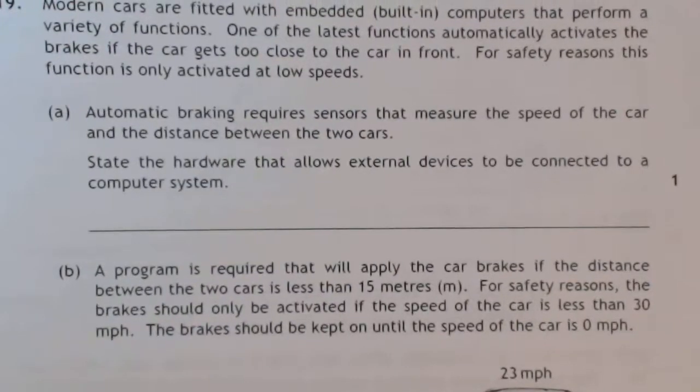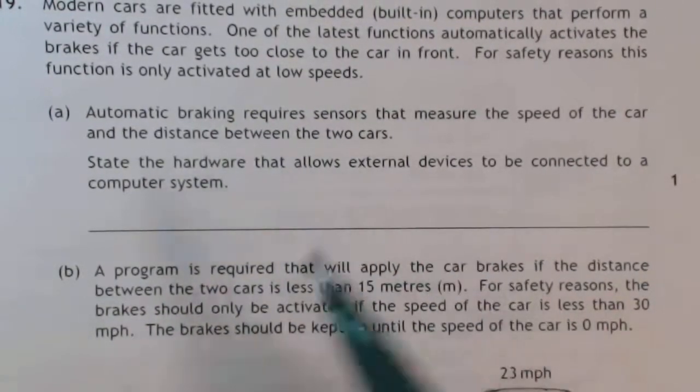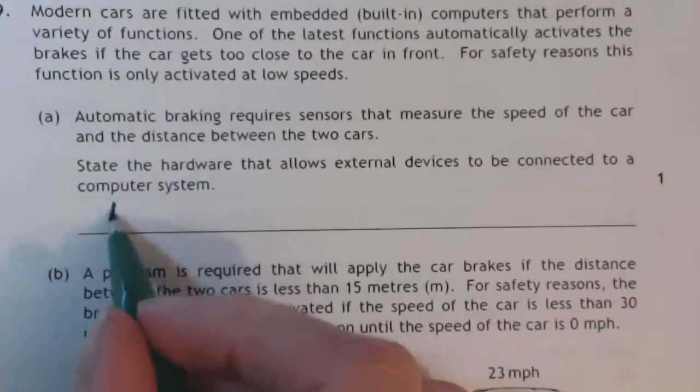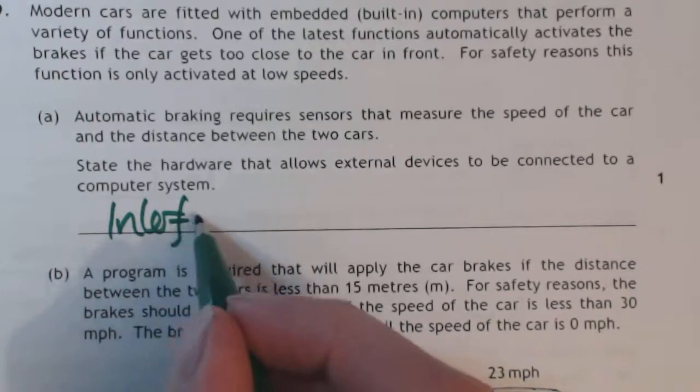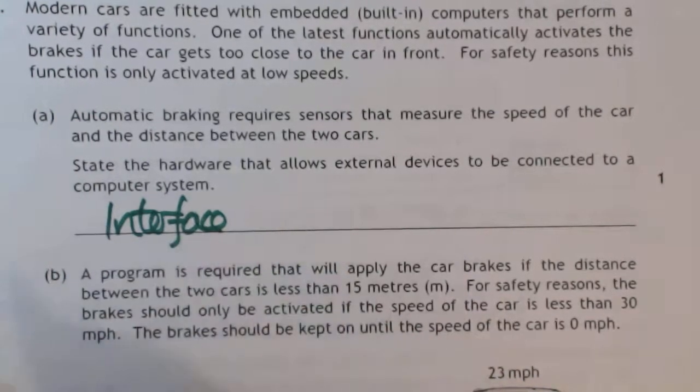Now, in terms of a piece of hardware, if you connect a piece of hardware to a computer, a computer and hardware need to be able to talk to each other, and we use something called an interface. So when you connect your phone onto your computer, and you're maybe transferring files from the computer to your phone or phone to computer, you're using an interface.